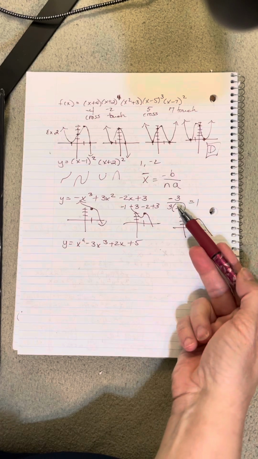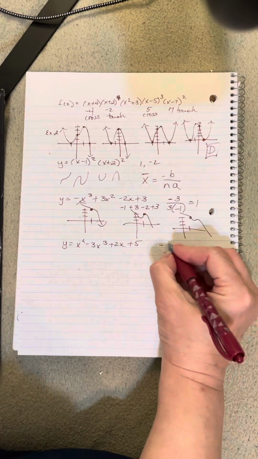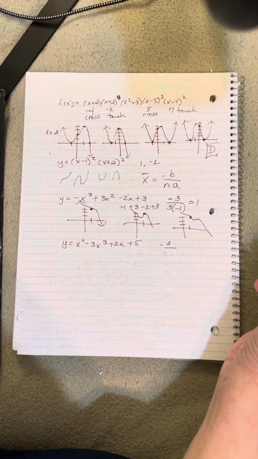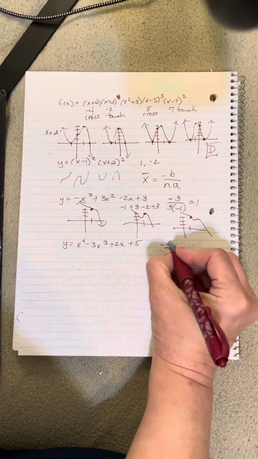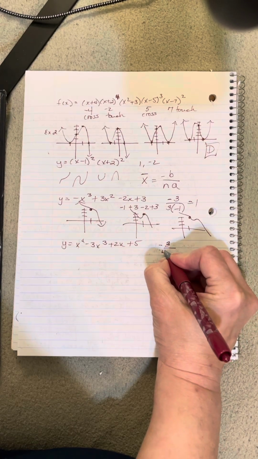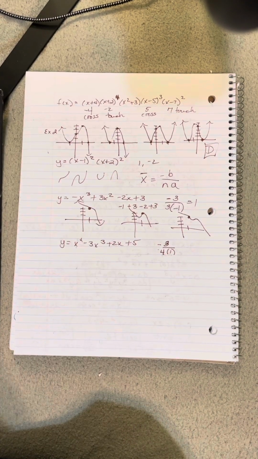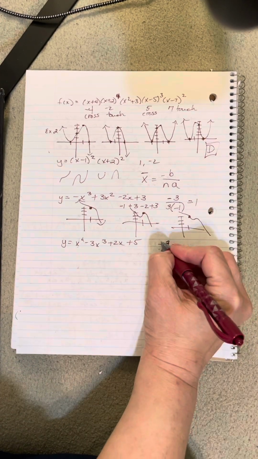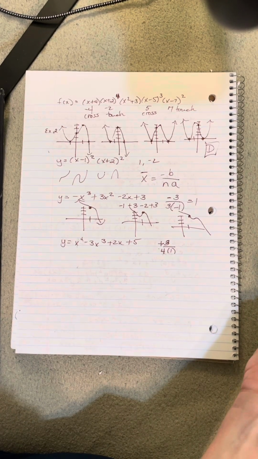So again, if I do my average formula, negative 3 is that coefficient, over the highest exponent value, which is 4, and its coefficient is 1, so basically negative 3/4. Wait a second, that was negative, negative, positive, oh, I'll get there. So the approximate center is at 3/4.